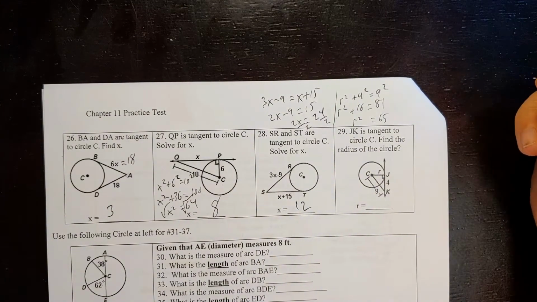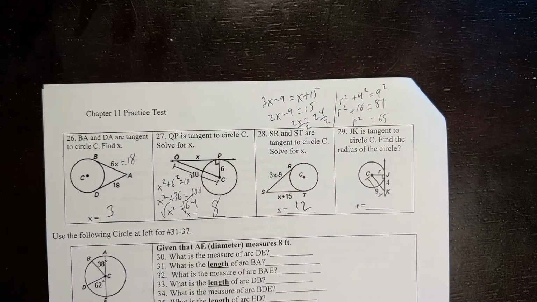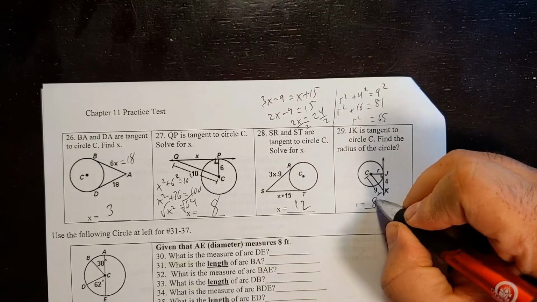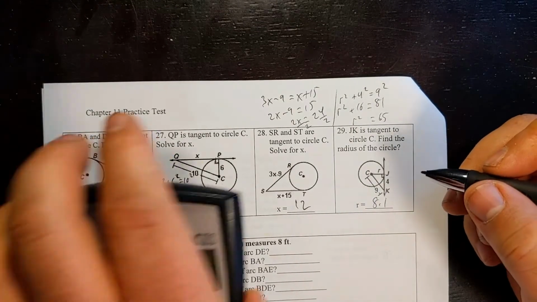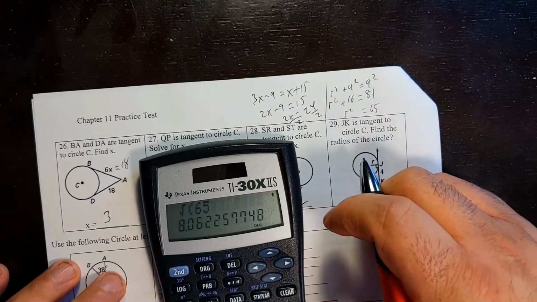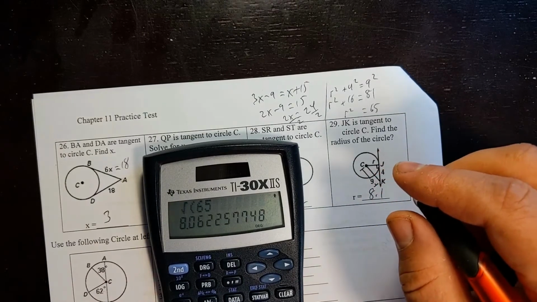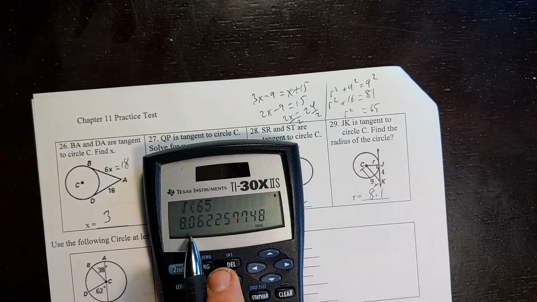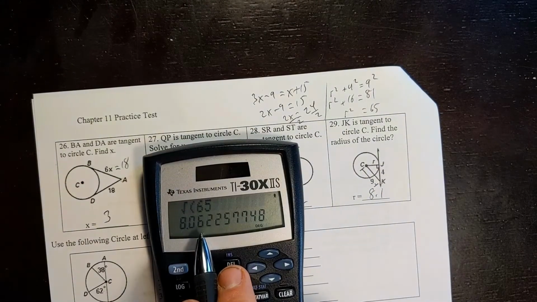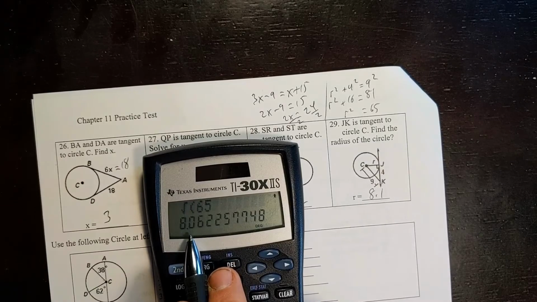And then the square root of 65, a little bigger than 8, is 8.1. Because my calculator gave me 8.0622577748. So rounding to the nearest tenth, like I asked you guys to do, the 6 is going to make that 0 become a 1.